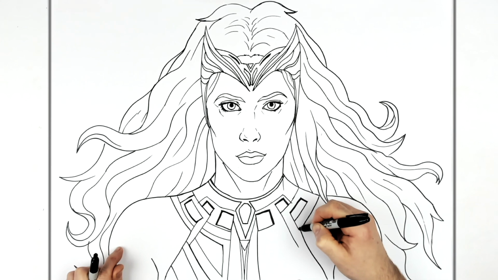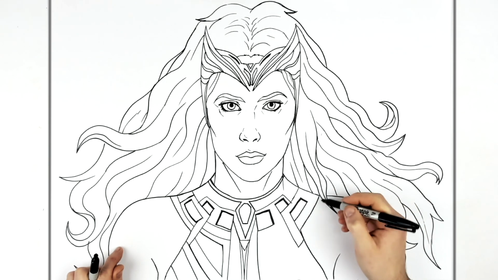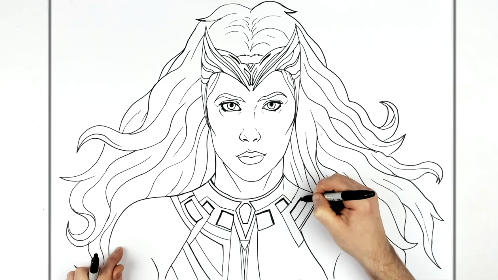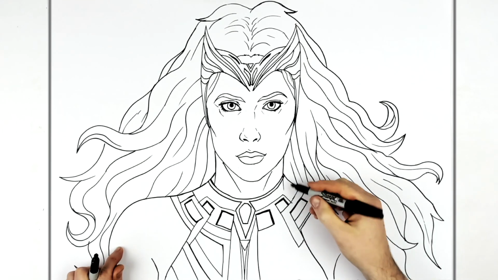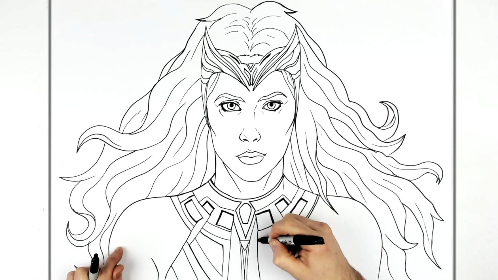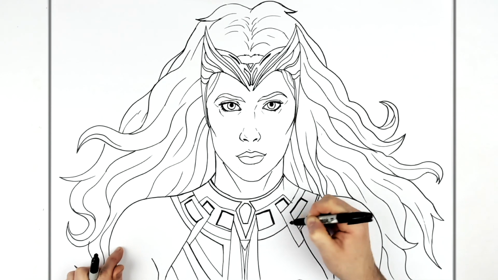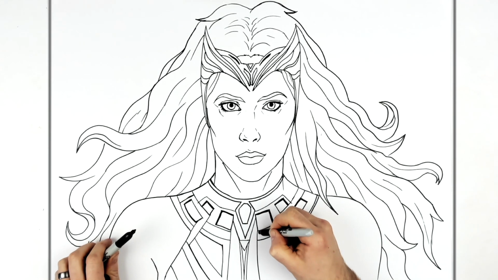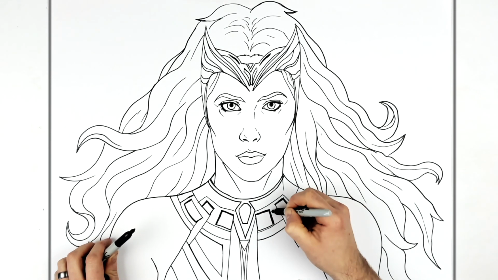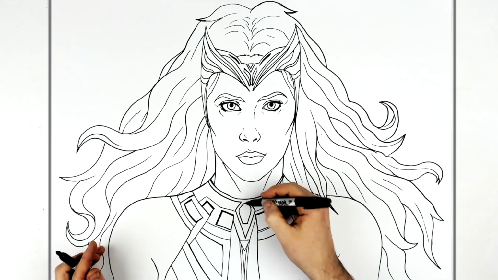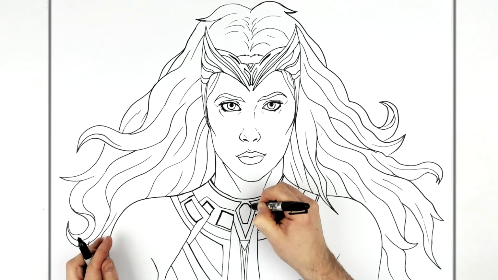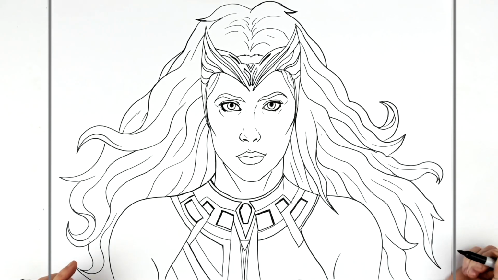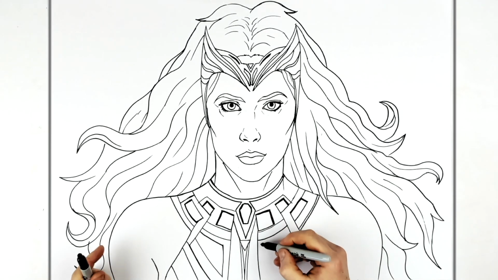Down. Just goes down into there. That way. Just add some extra shadow to this as well. Go again.